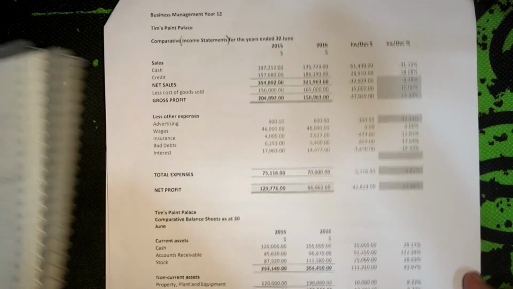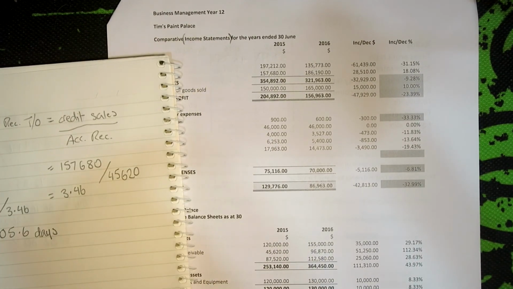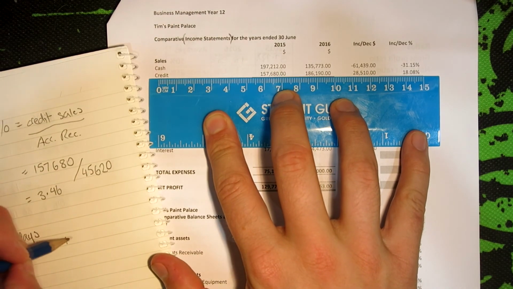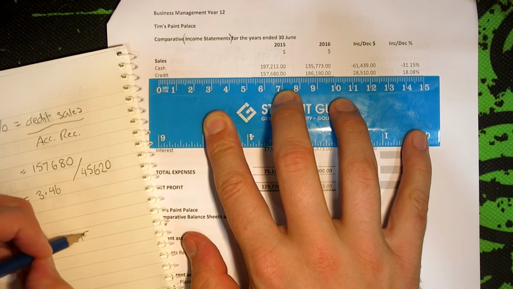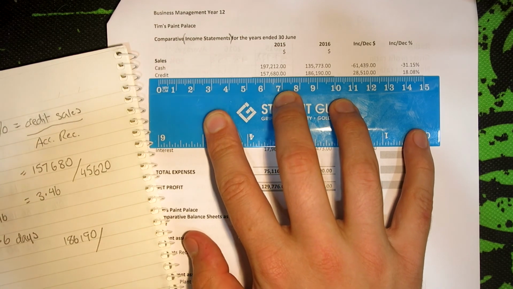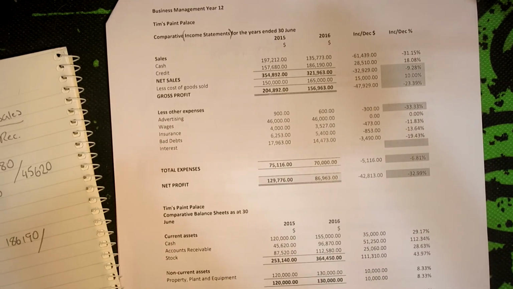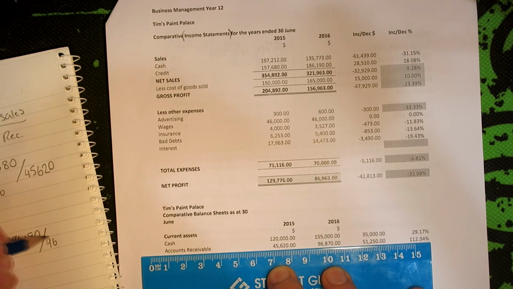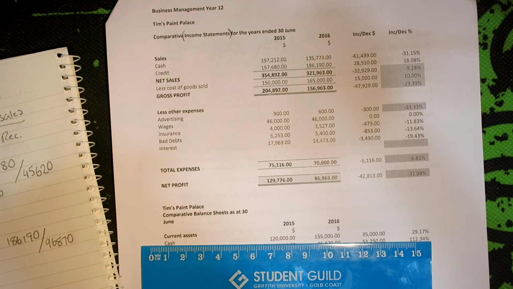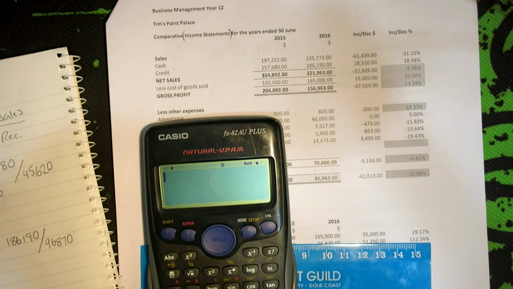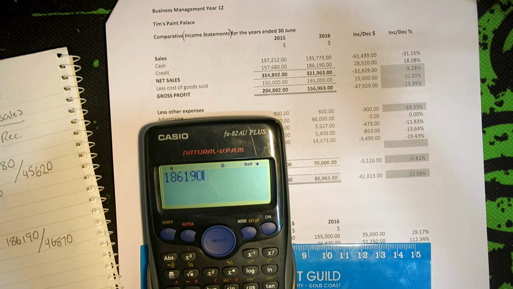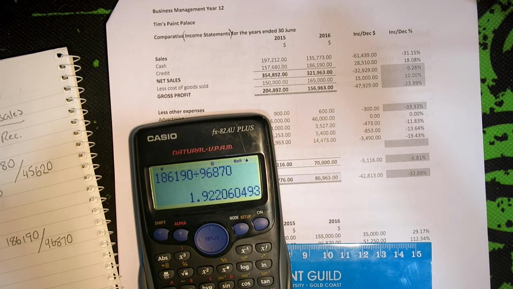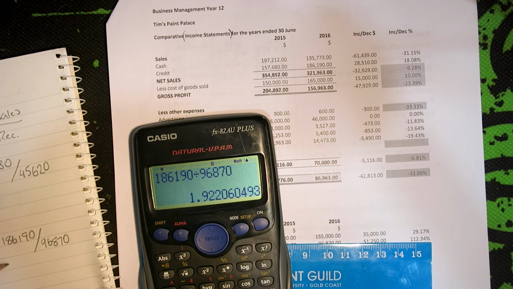So the first step is credit sales divided by accounts receivable. Credit sales for 2016 is 186,190 divided by accounts receivable for 2016, which is 96,870. Calculator out. 186,190 divided by 96,870. Ooh, this is not going to be pretty.